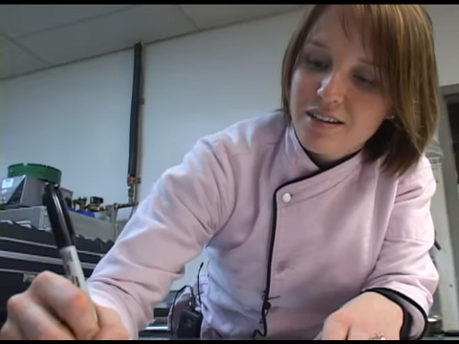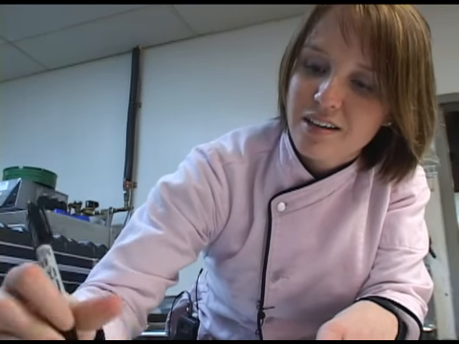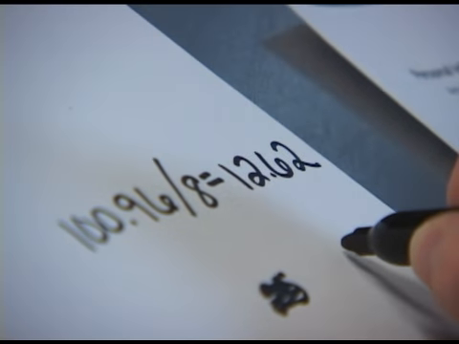And then to further find the slice, I would have to find the volume of the slice. And once I have those two numbers, the volume of the cake and the volume of the slice, I would divide the volume of the cake by the volume of the slice. And that would give me my servings.